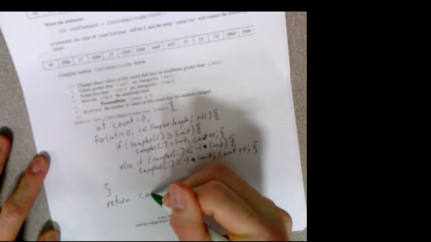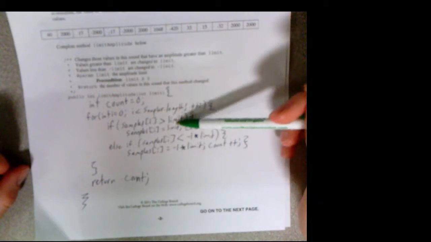All right, and just like that, we have managed to get that. Now, of course, we are not finished yet, because remember, this is a method that returns an integer, so we need to actually return our count. Okay, and that is the end of it. Get a count variable, set it to 0, change all the samples. For each one you change, increment the count, return the count. Straightforward.